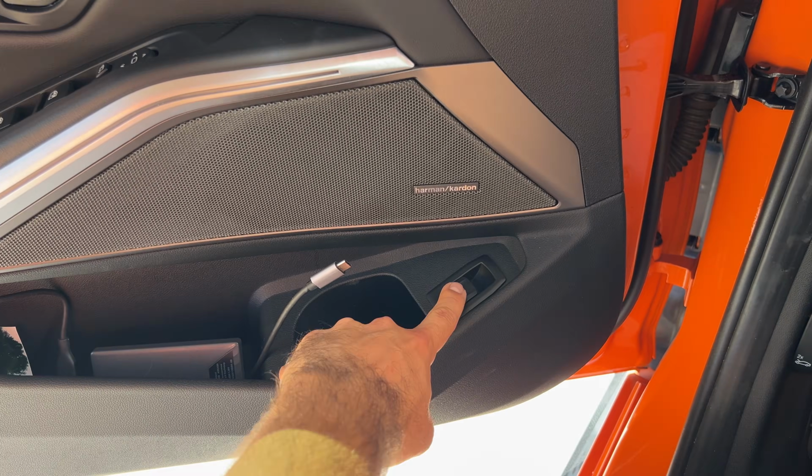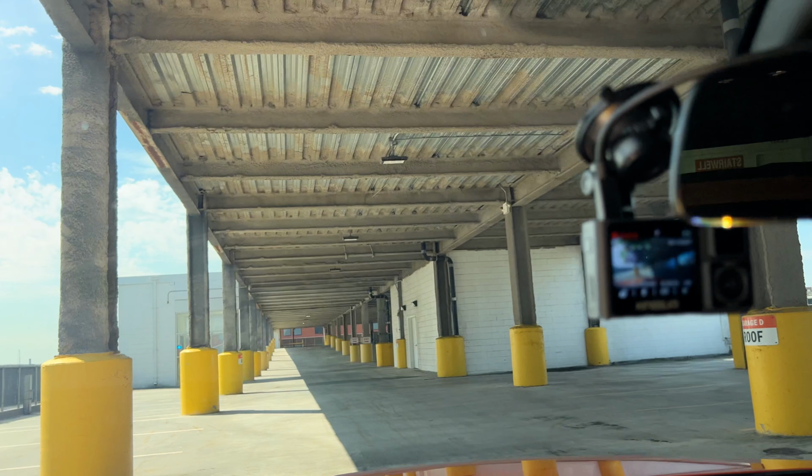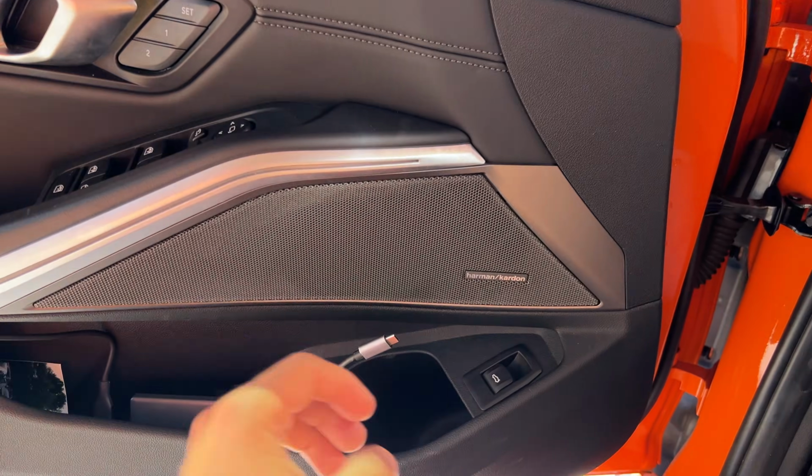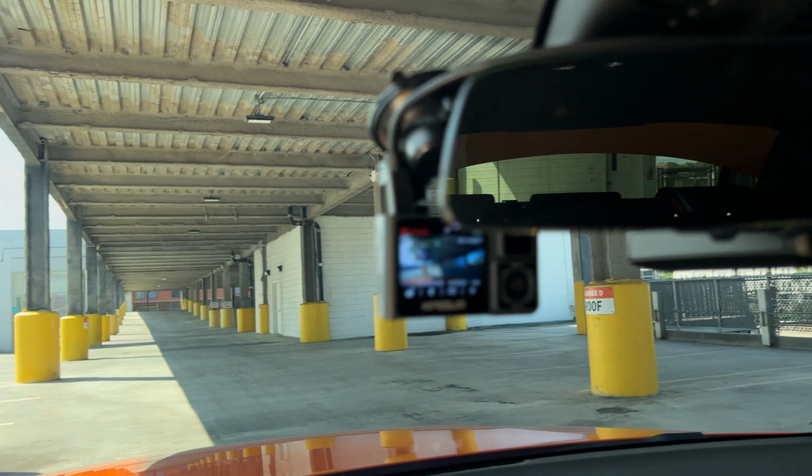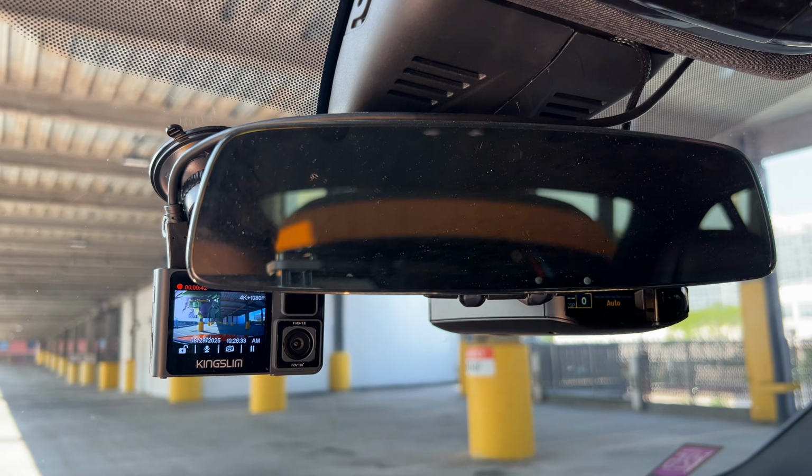The next thing is the trunk. You can open and close the trunk with just this. Obviously it's going to open up, but now I don't have to hold it. All I have to do is pull it once. Very easy, and it'll close.